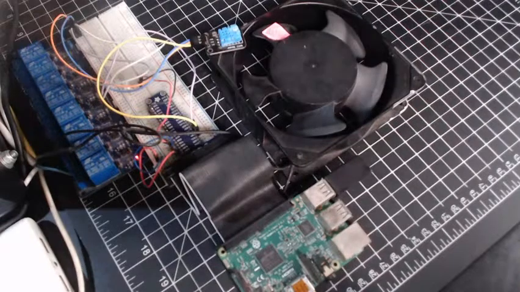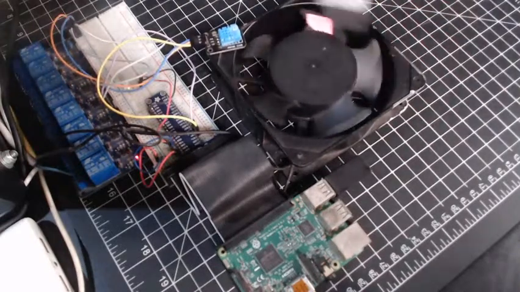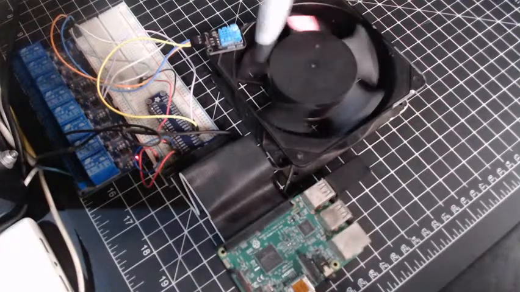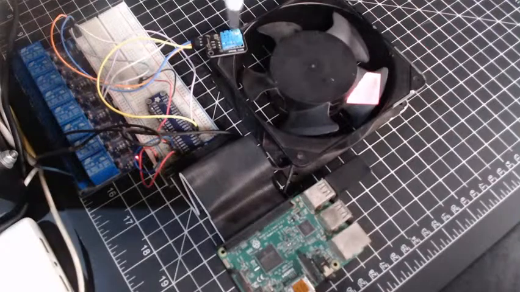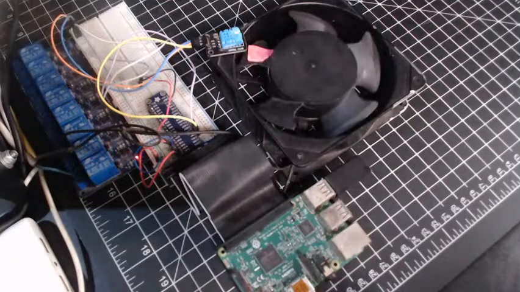So what's the whole concept with this? Now, this fan is not a smart fan. It's just a regular fan, powered from your wall socket and running. However, the whole idea was that I would use a temperature and humidity sensor, this one, to sense the temperature and humidity and then send commands to turn this fan on and off depending on what's happening in the room. So that is what I did.